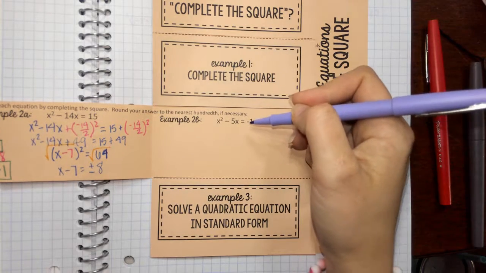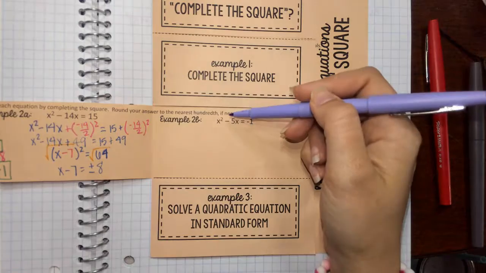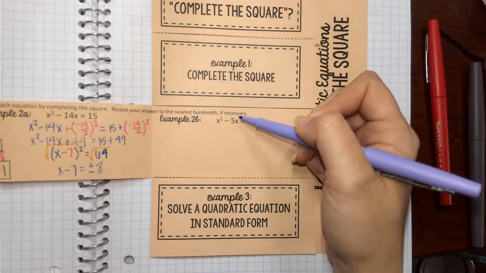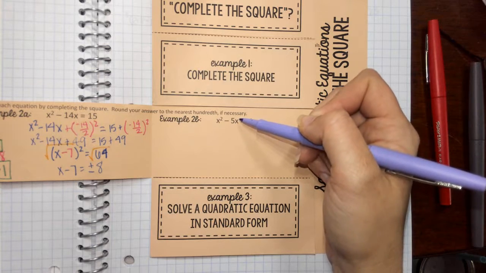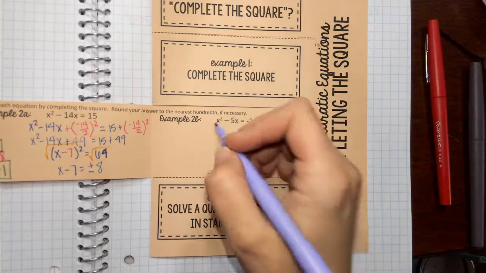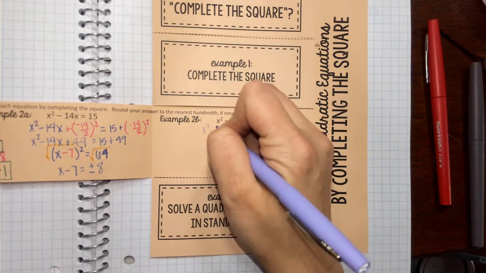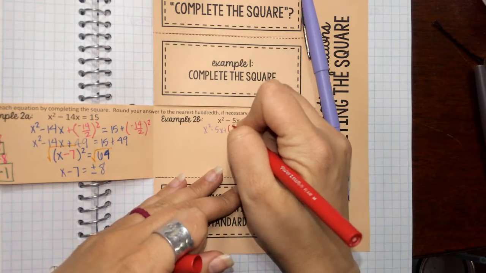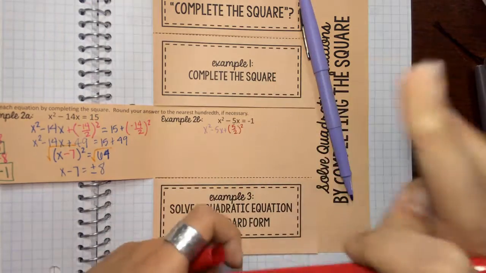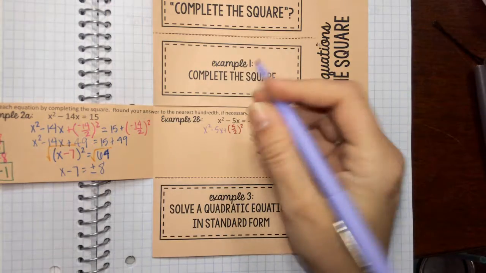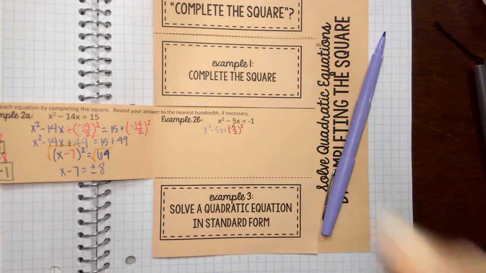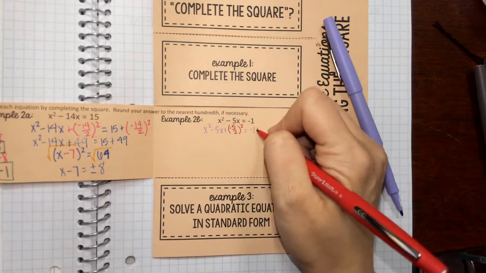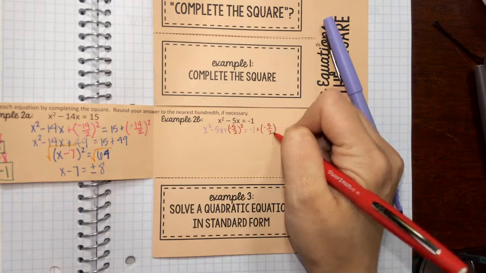This one was solving each equation by completing the square, rounding your answer to the nearest hundredth. So remember, the first thing we need to do is turn this part on the left into a perfect square. Alright, so we have x squared minus 5x plus 5 divided by 2 squared. Because remember, it's b divided by, ooh, that should be a negative. I got excited. Negative 5 divided by 2 squared equals negative 1 plus negative 5 divided by 2 squared.